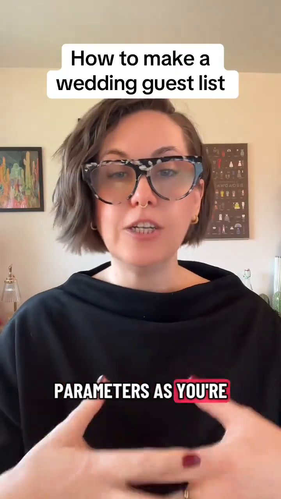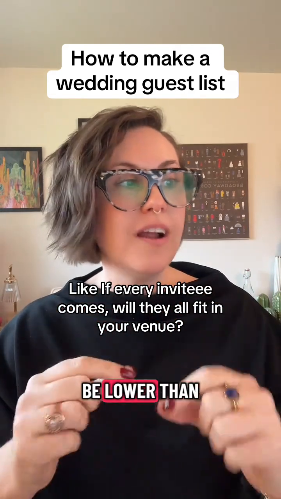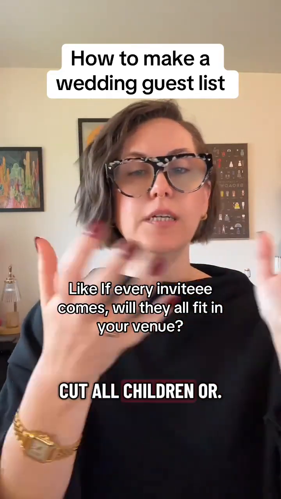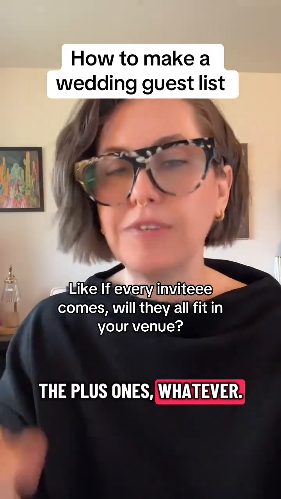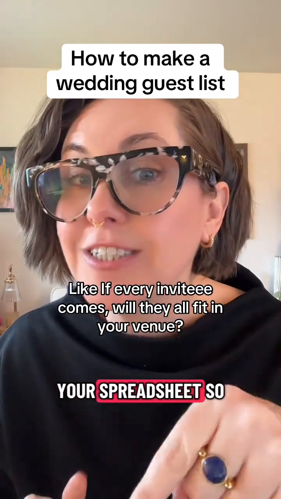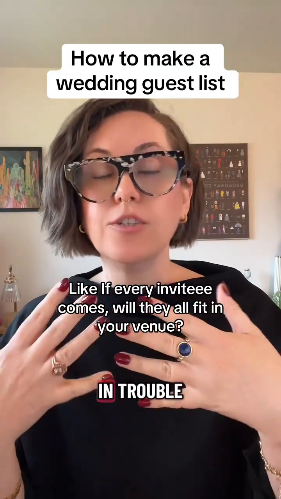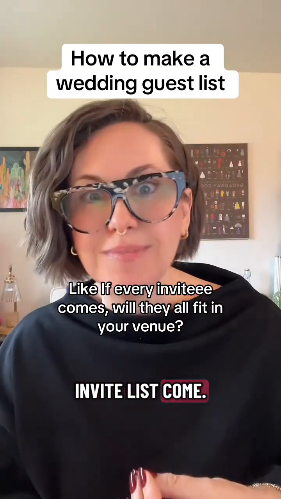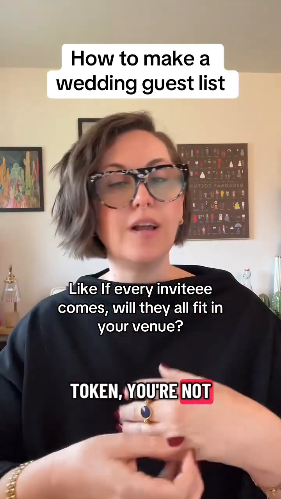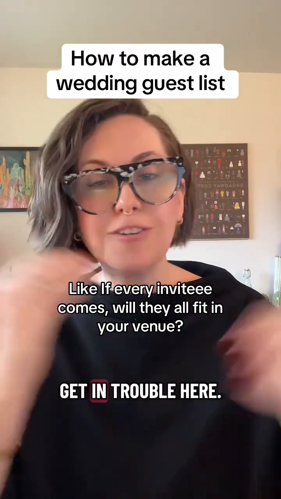Now, parameters as you're venue shopping with these numbers. Venue capacity can't be lower than your must invite number unless you decide to cut that list. Like maybe you'll cut all children or all the cousins or all the +1s, whatever. But when you cut numbers, don't do it in your head and guess. Do it in your spreadsheet so you have real numbers. And then you're not going to book a venue where you'll get in trouble if your entire invite list comes. We're not going to do that. We're not playing fast and loose with capacity. By that same token, you're not going to send save the dates or invitations to higher than your venue capacity. We're not going to get in trouble here.